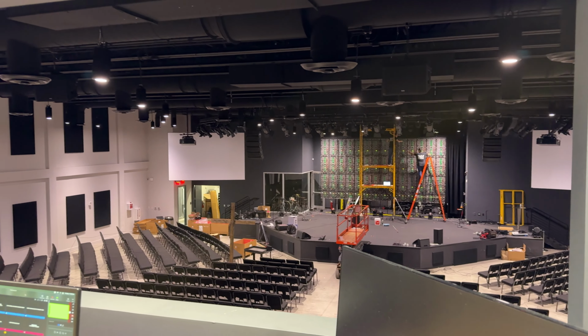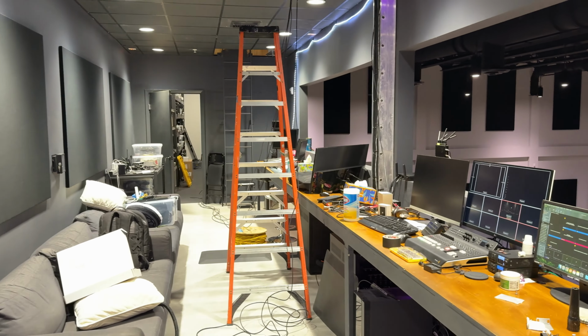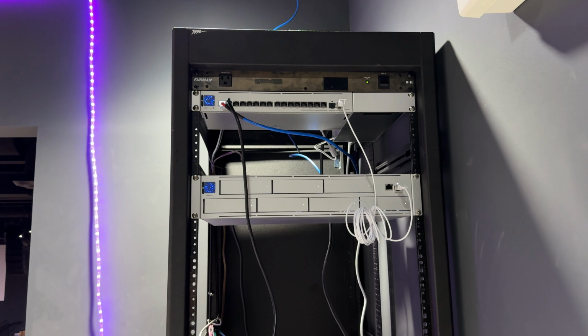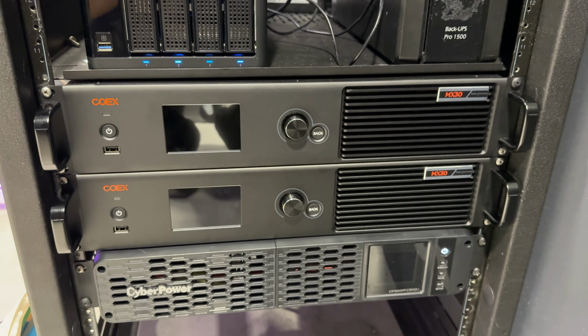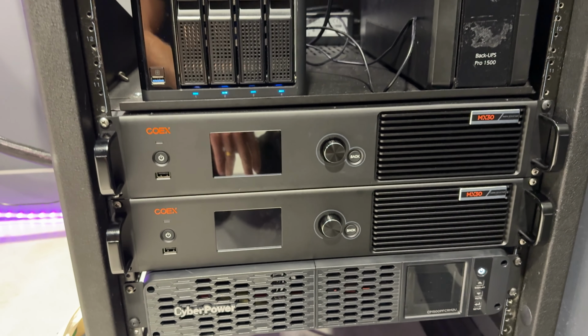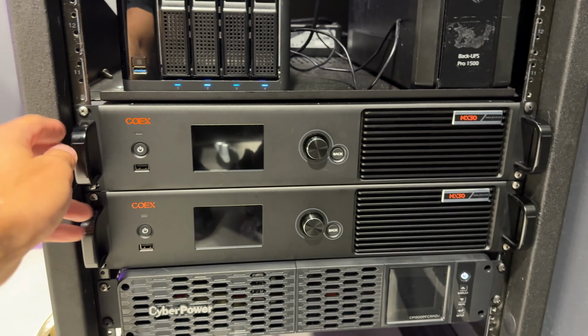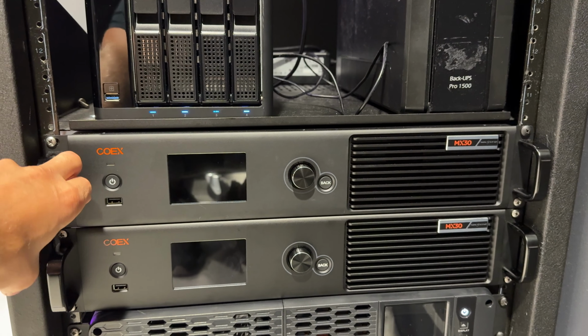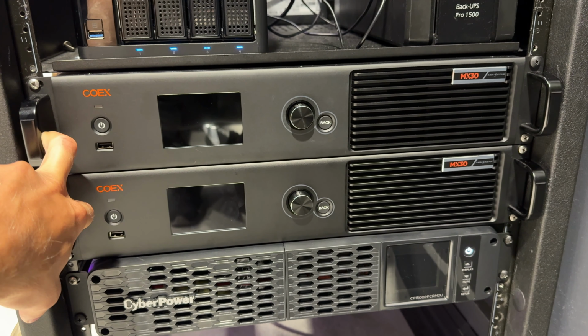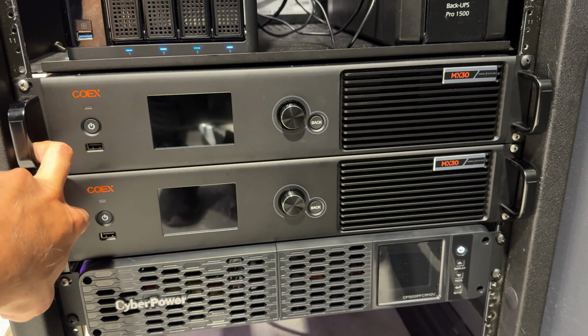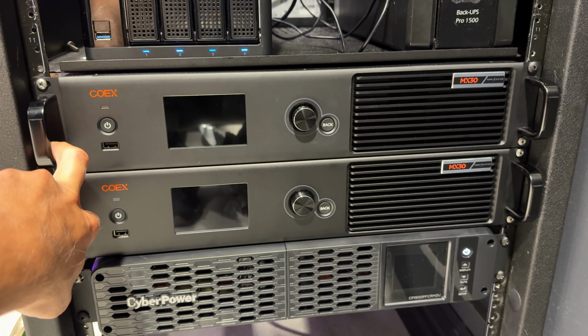So here we are up in the media tech booth, where they've got control of everything in their AV system. The client here just installed a new rack, and part of this rack is going to be the processors for the LED wall right here. So these are some large processors, the MX30s by Novastar. These processors will be receiving the video signal and then outputting that signal over data cables to the LED screen.